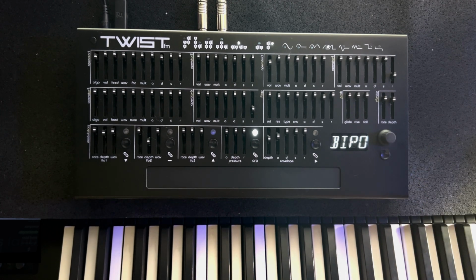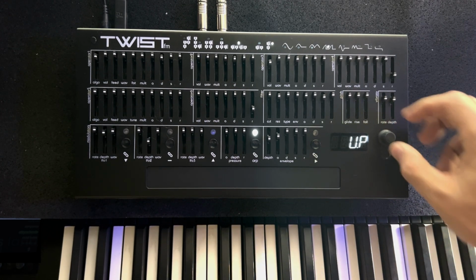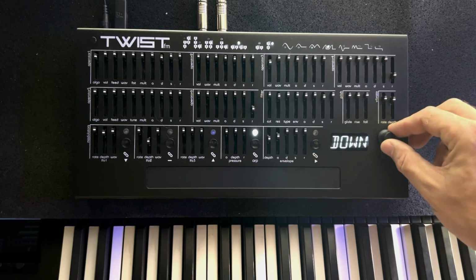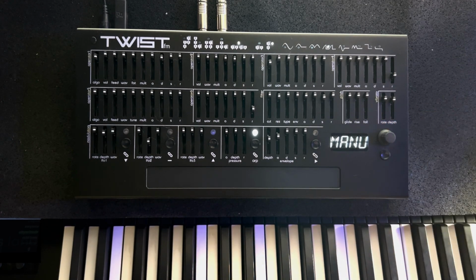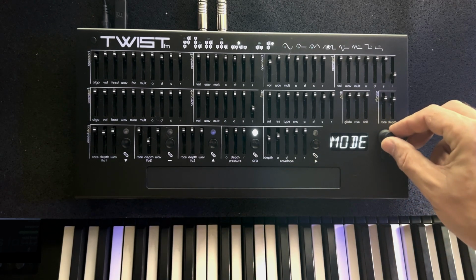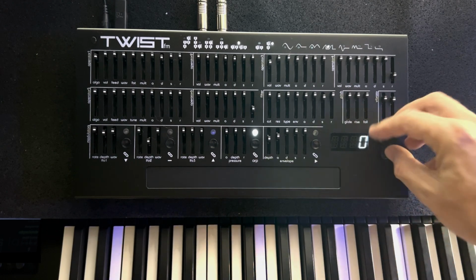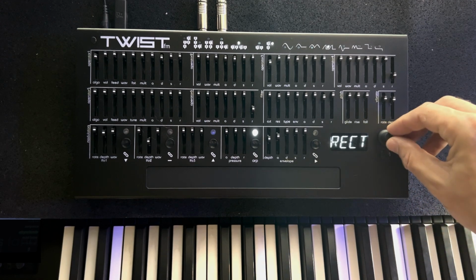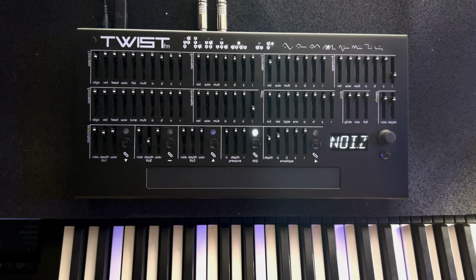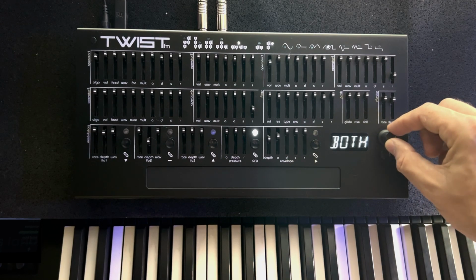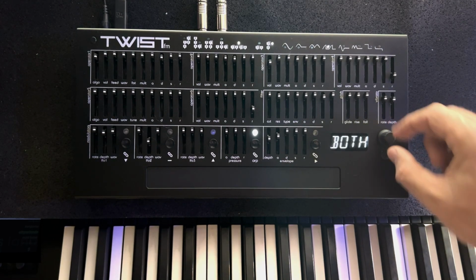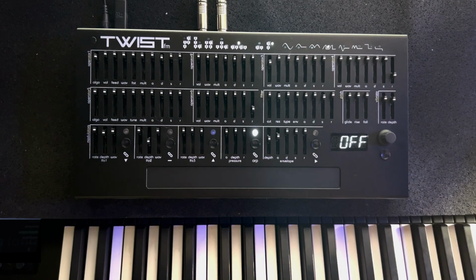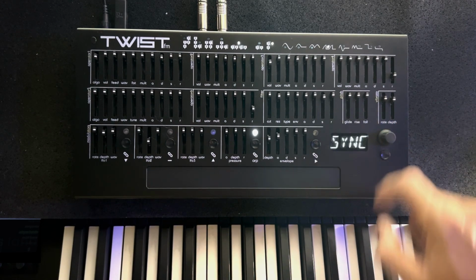The vibrato mode parameter offers 4 pitch modulation types: bipolar for vibrato in both directions, up for upward pitch bends, down for downward bends, and manual for manual control of pitch using the depth fader. The sample rate reduction introduces a choppy stepped vibrato effect by reducing the sample rate. The waveform selection menu lets you choose from smooth sine waves to sharp square or random noise waves. With the link menu, you can assign the vibrato to either layer 1, layer 2, or both. The sync parameter lets you lock the vibrato to the tempo, using the same time divisions as the arpeggiator.